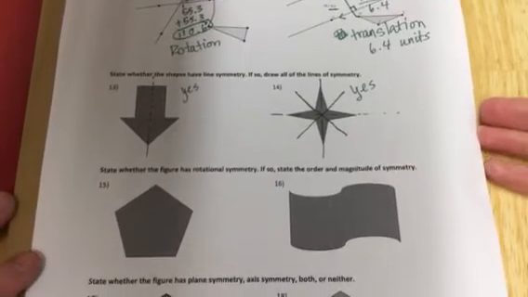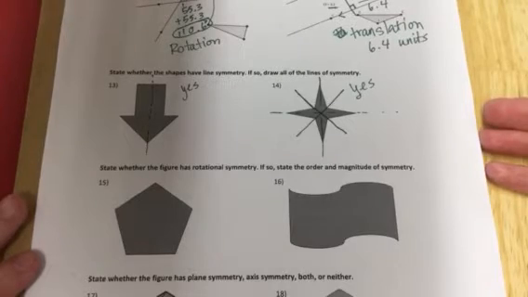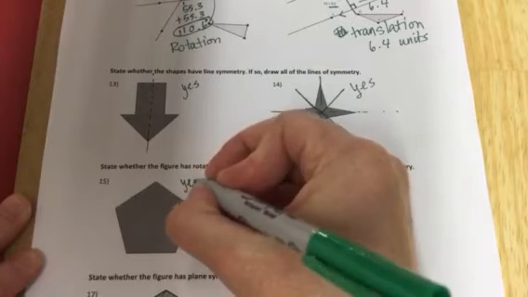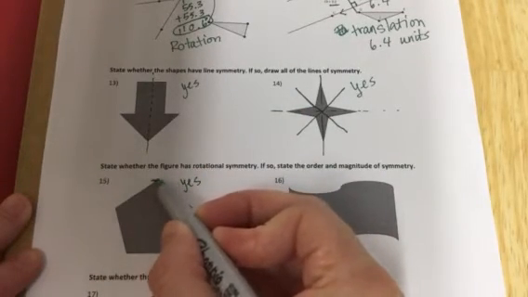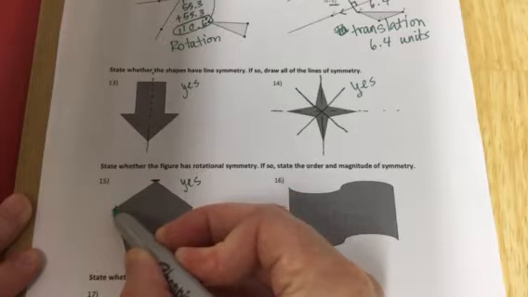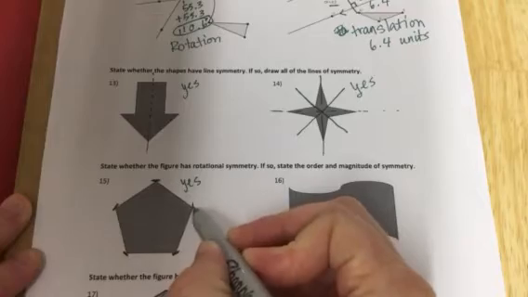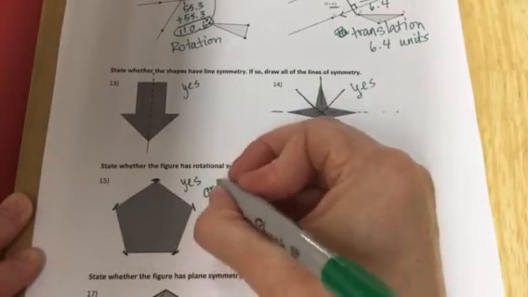Okay, number 15, state whether the figure has rotational symmetry. If so, state the order and magnitude of symmetry. This one looks like it does to me. If this is the original spot, then it could also rotate to here, and then to here, 3, 4, 5, back onto itself. So this has an order of 5.